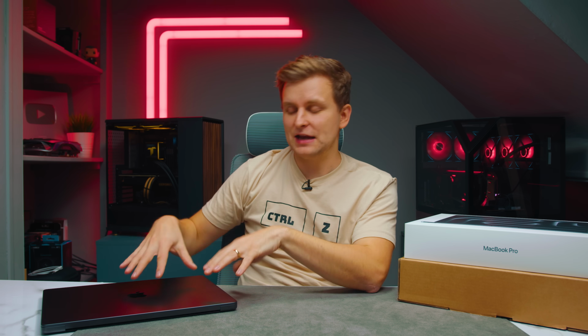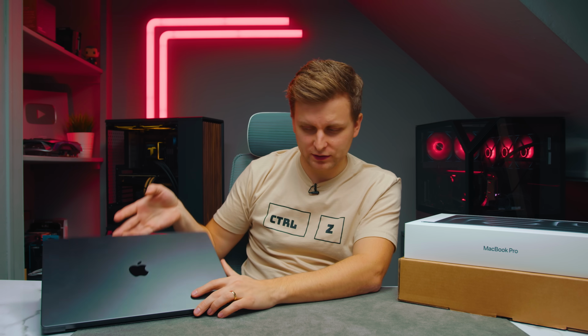And this laptop is so good that it's very hard to find any faults in it. It's just beautiful design, usability, battery life, trackpad. I mean, everything's absolutely awesome.